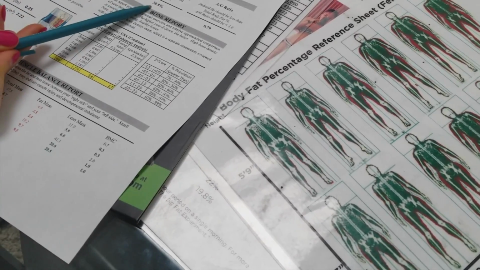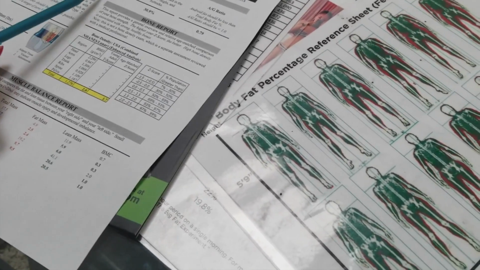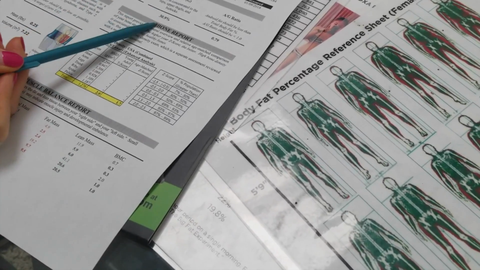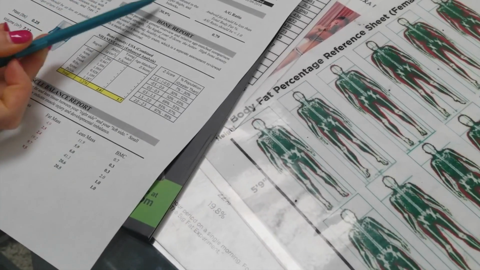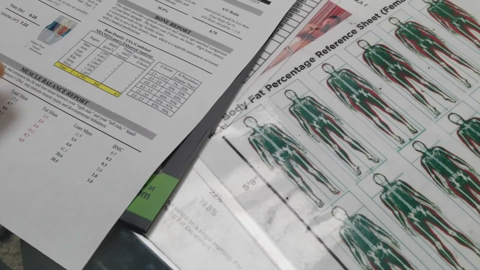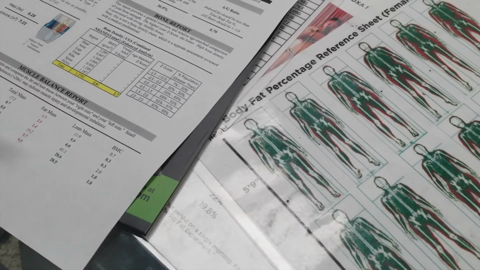When we zone in, this is the fat percentage for each region. What I look for is this number to always be below here, so that way you have that smaller waist to hip ratio and have less around the organs versus here with no organs. So that ratio looks good.